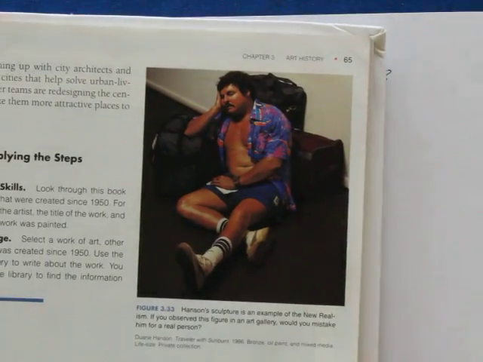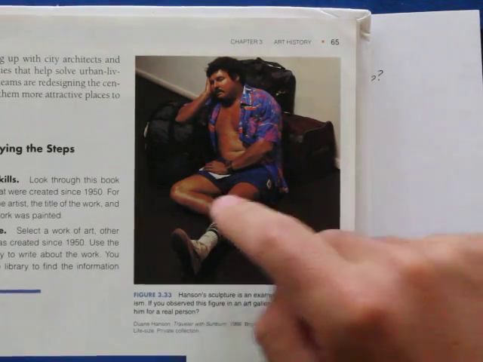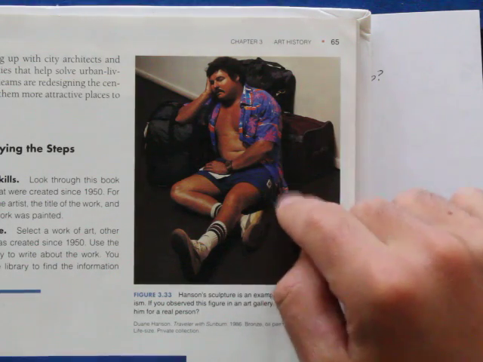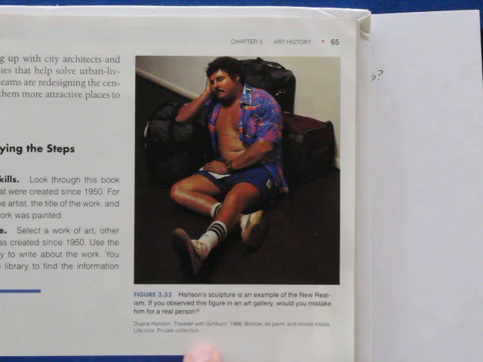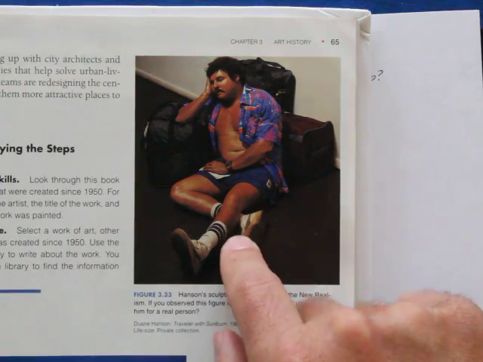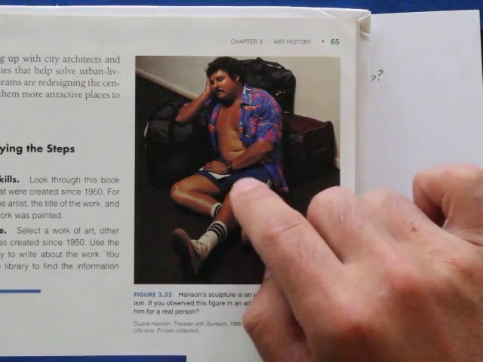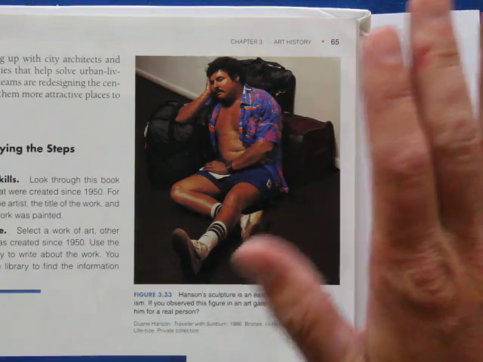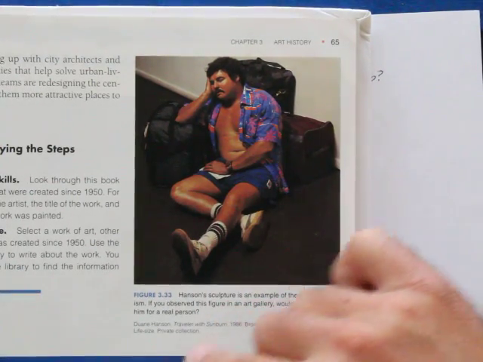It looks like a photograph of a real life person sitting here, but this is actually a sculpture. This is made out of bronze, oil paint, and mixed media, and it's life size. So Duane Hanson, who is the artist here, used bronze and oil paint and other media to create this sculpture. Pretty crazy. Looks super realistic. Now, this is called Traveler with Sunburn.